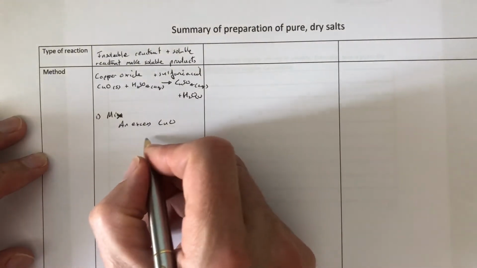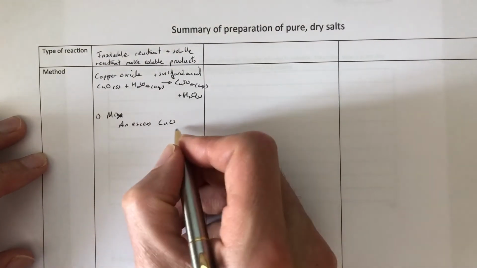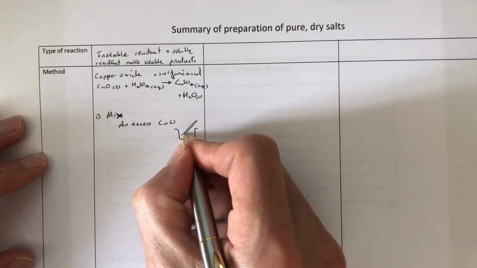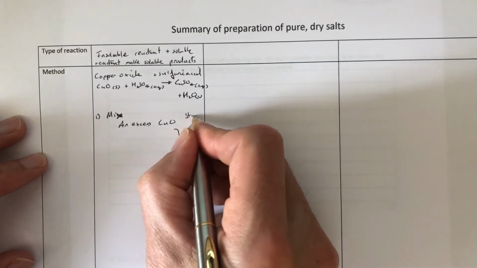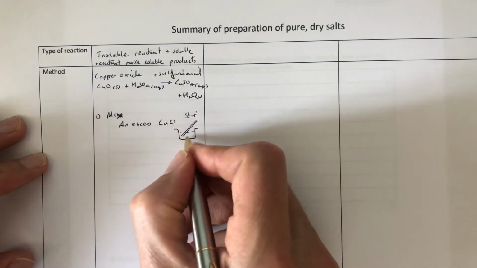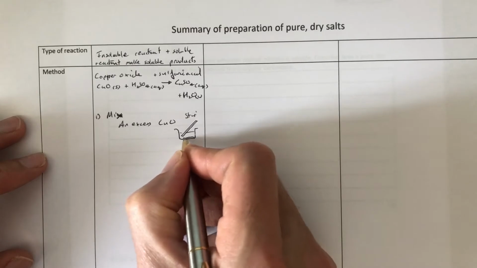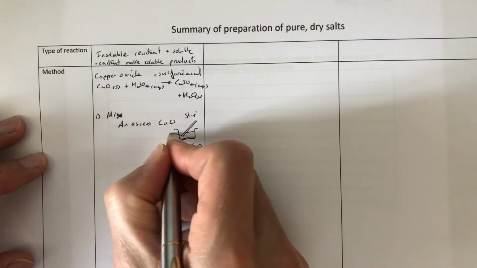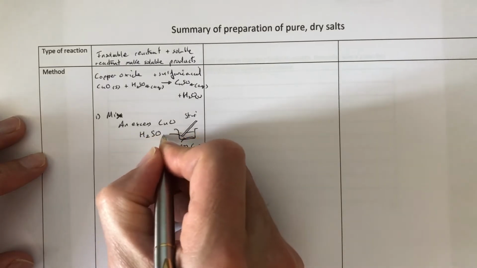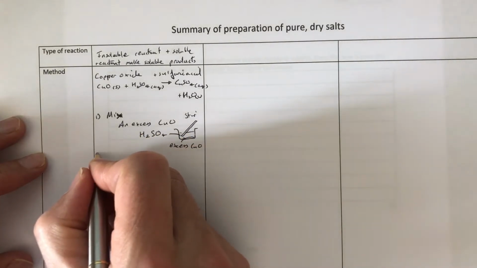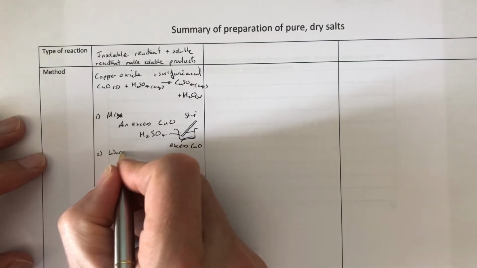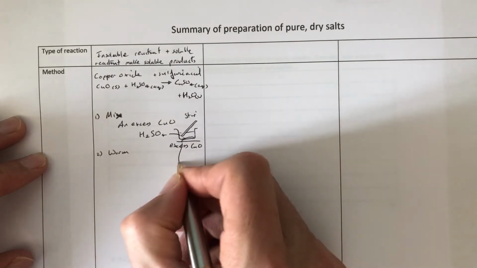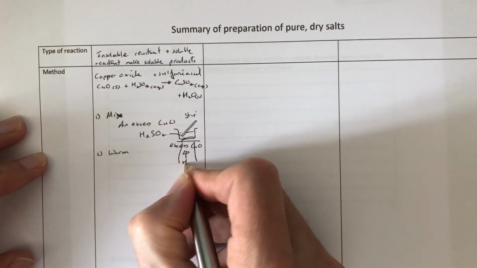If you want to draw a diagram of that, feel free. Have a beaker there, and we're just going to simply have a stirring rod. We're going to stir it as well to ensure it reacts. And we've got our excess copper oxide, and we've got our sulfuric acid in there as well, H2SO4. Once we've mixed it, we want to make sure all the sulfuric acid reacts, so we're going to warm it up. To warm it up, we'd put that on a tripod and we would heat it.